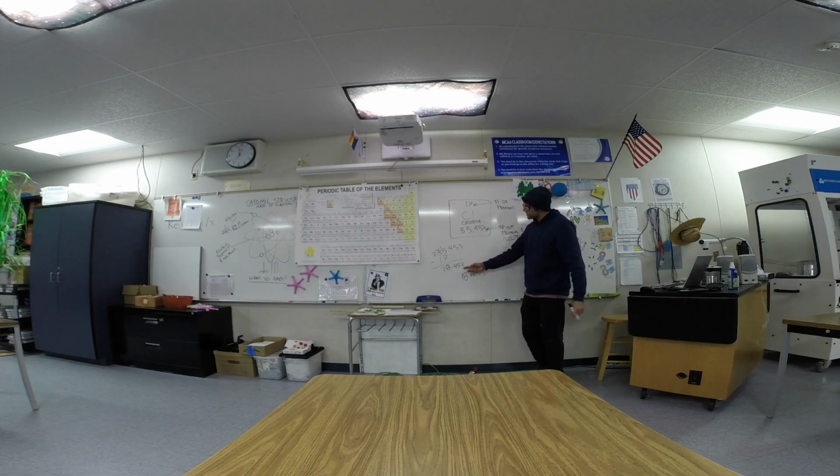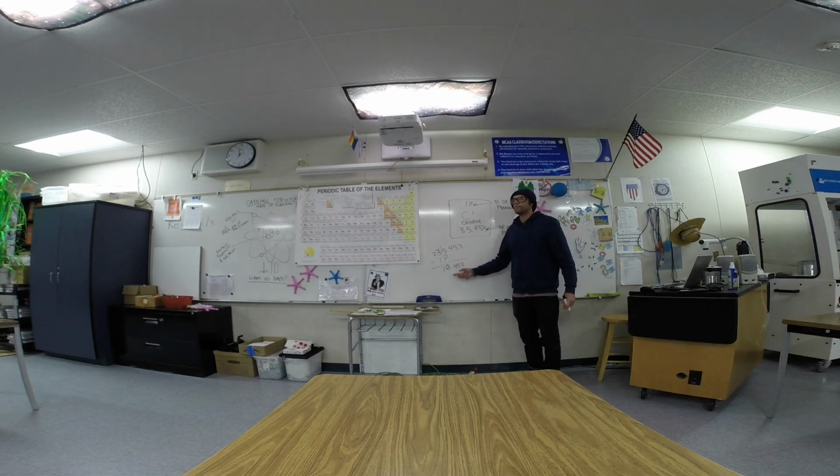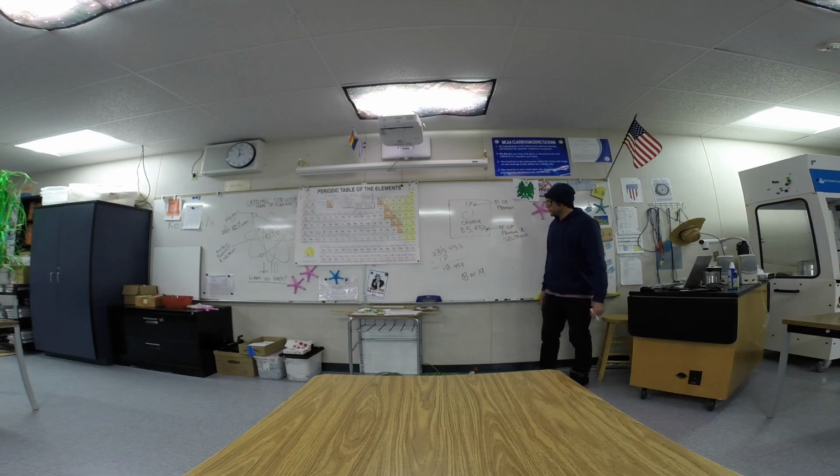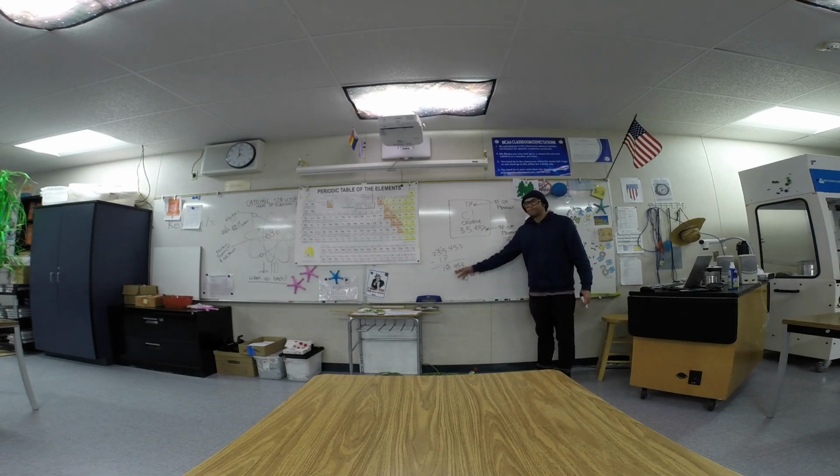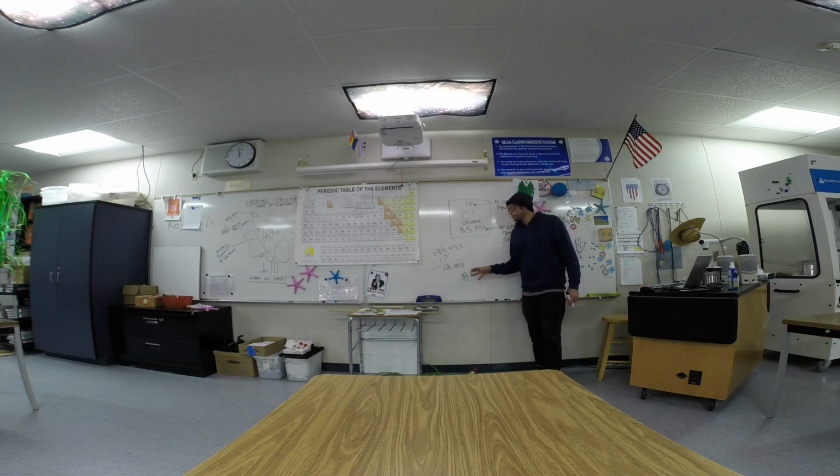But because this is closest to 18, and this is less than a half, we would usually round that down to 18. It's probably more likely to be 18, but sometimes in nature you would find it with 19. Once again, this is an average. It means that you've got varying levels of neutrons.